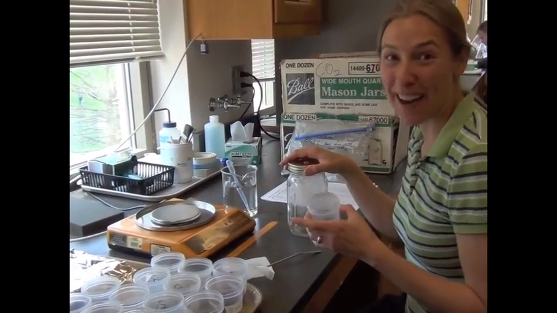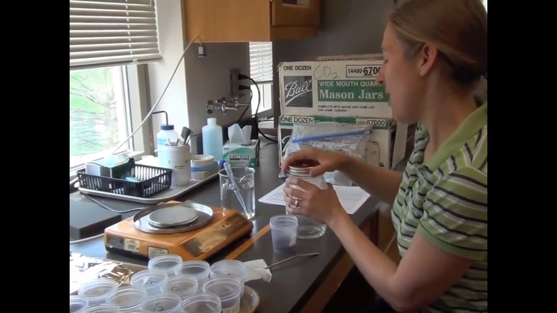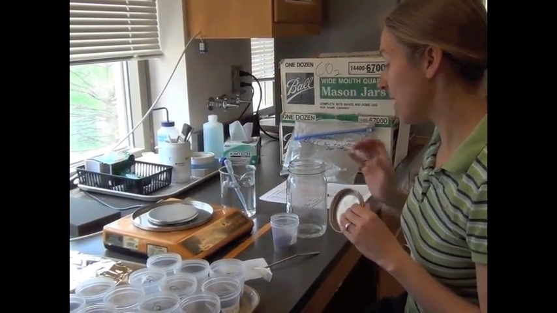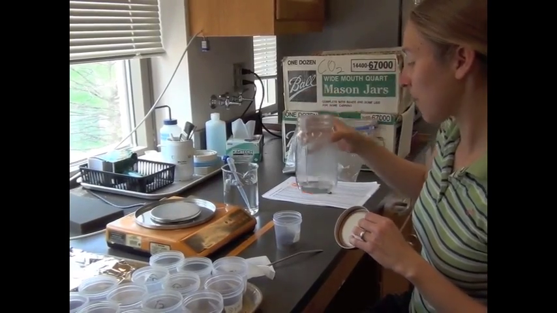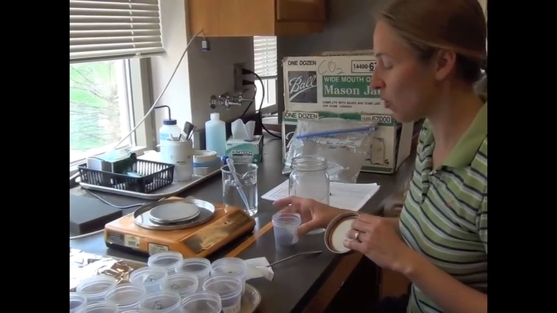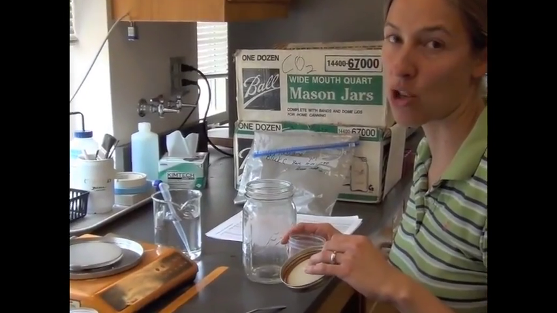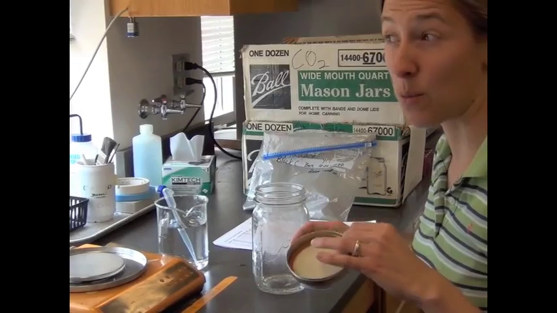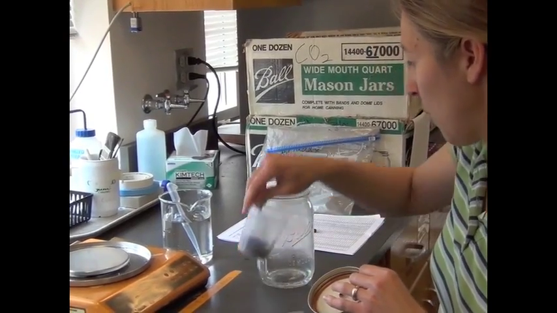Once we've weighed out our soil and added our water, now we're going to put them in mason jars. These mason jars have water in the bottom. The reason is that soil will dry out, and water in the bottom of the jar will increase the humidity and make it less likely that the soil will dry out. So we'll minimize the soil drying out with the water in the bottom.